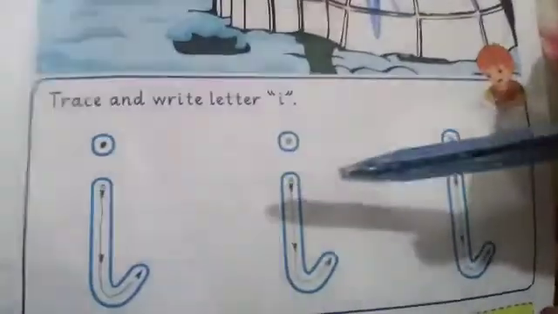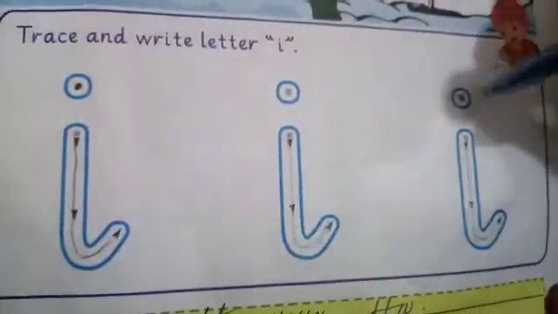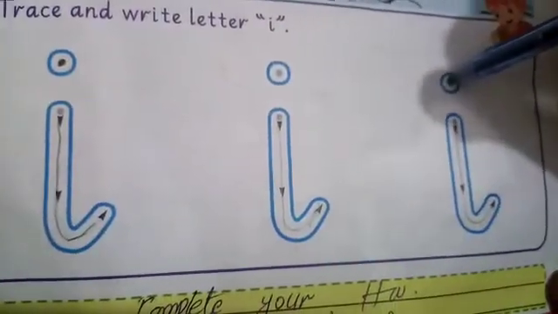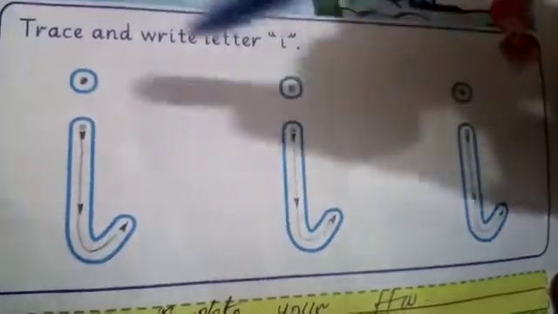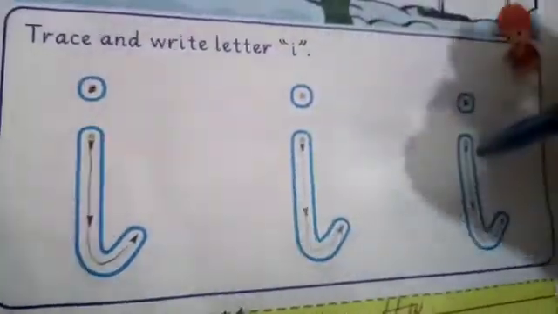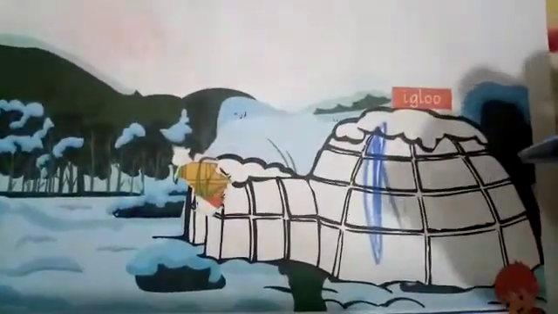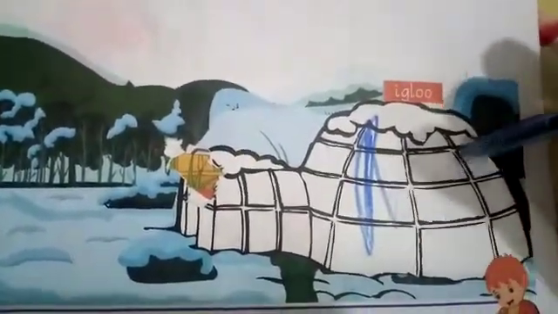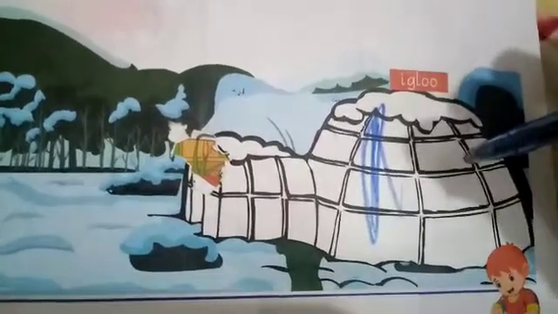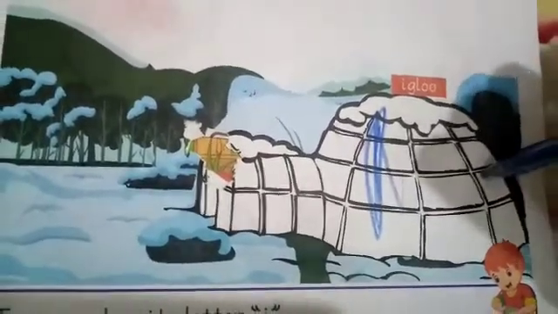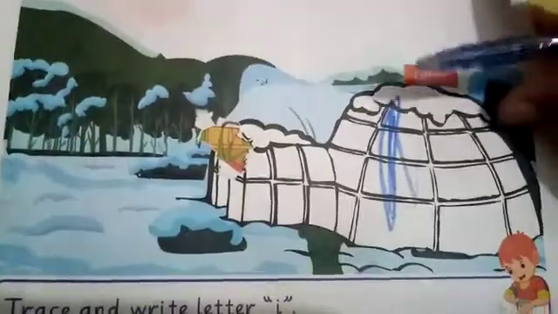And now next book, activity book of English, and in this book you have to trace letter I. You have to apply dot on this letter I. After tracing letter I, you have to fill color in E igloo. क्या इसका नेम है? E igloo. You can use different colors. आप different color भी use कर सकते हैं, one color भी use कर सकते हैं. You will make your igloo beautiful. Now I am going to turn the next page.